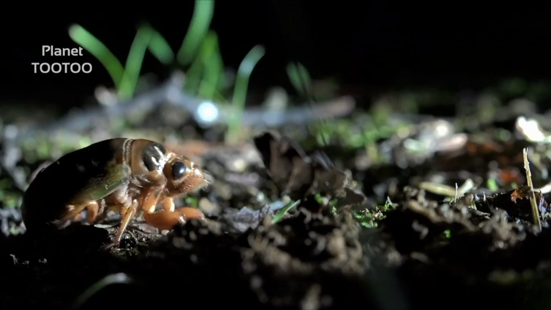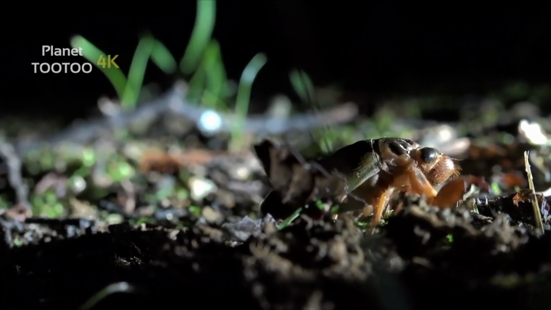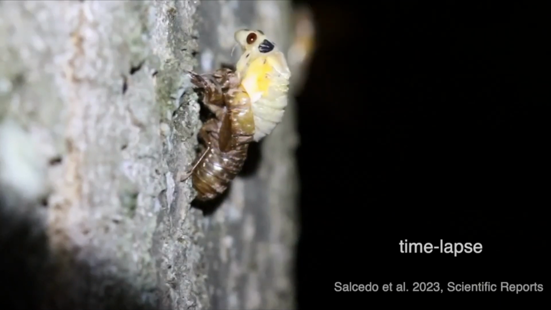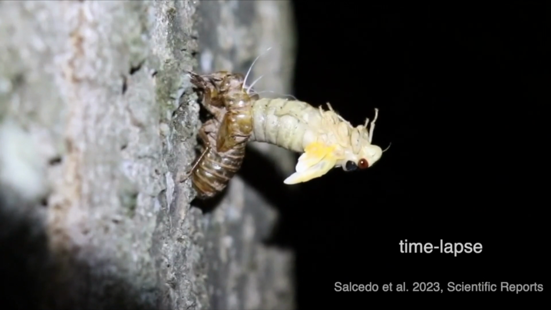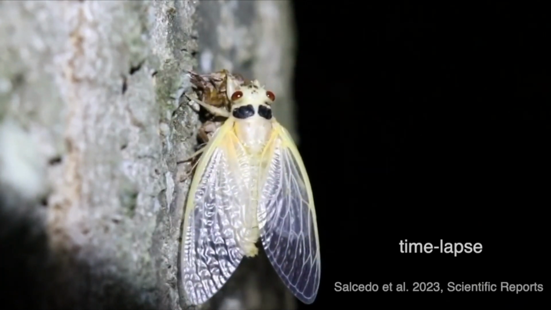And what cicadas do is they spend a lot of time underground. They crawl out. They crawl to something to climb on. They go upward, and then they pop out of their pupal case. They pressurize the body here, and then their wings are expanded. That's a time lapse as well. It takes place over the course of about 30 minutes.